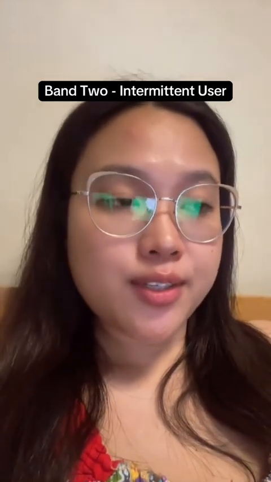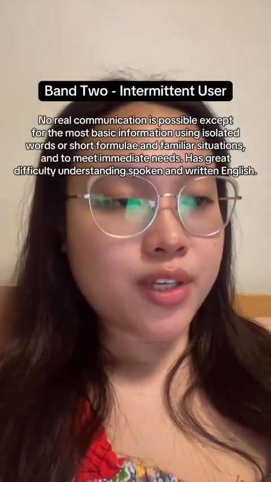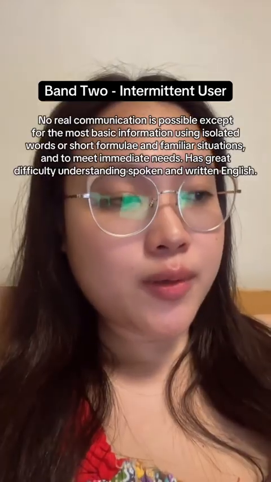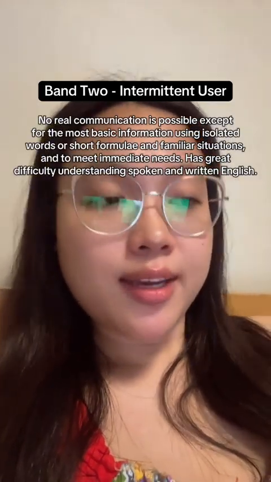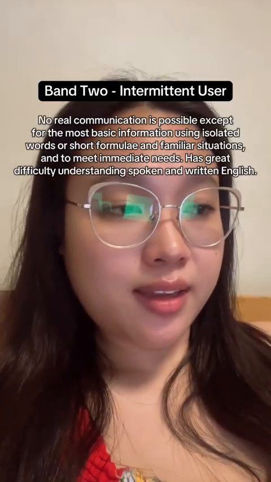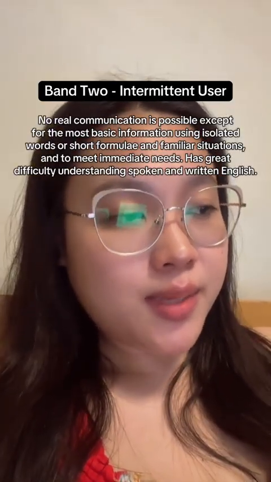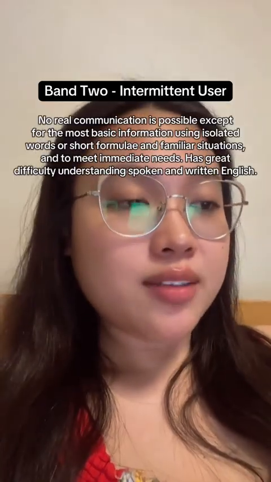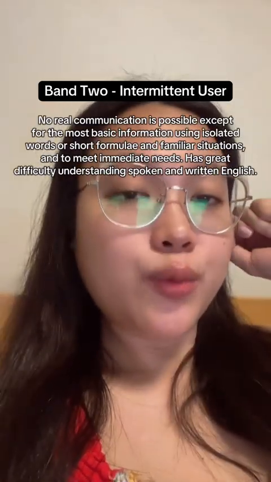Band 2 means intermittent user. No real communication is possible except for the most basic information using isolated words or short formulae in familiar situations and to meet immediate needs. Has great difficulty understanding spoken and written English.